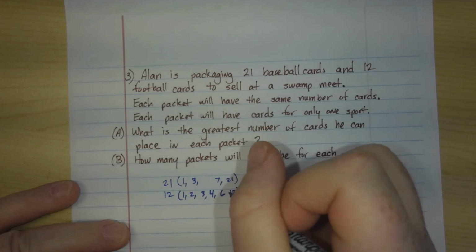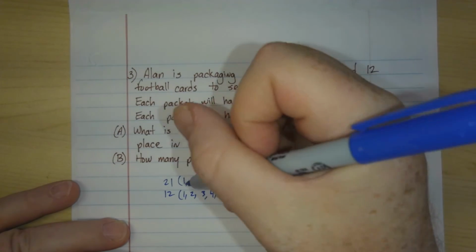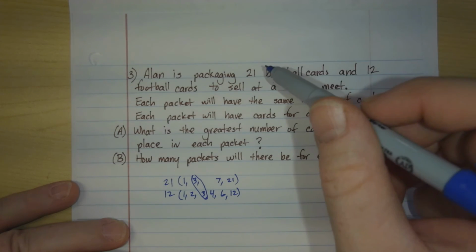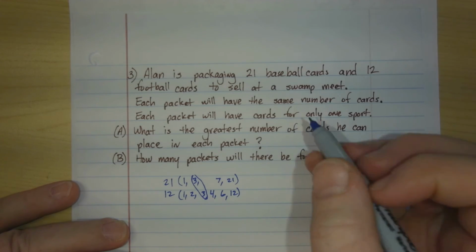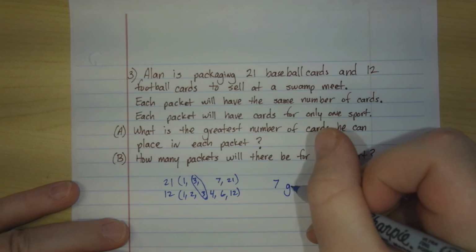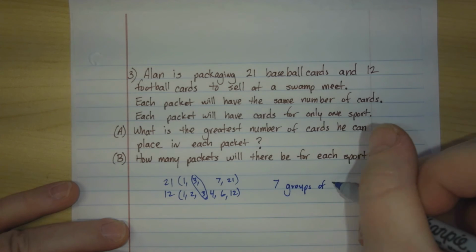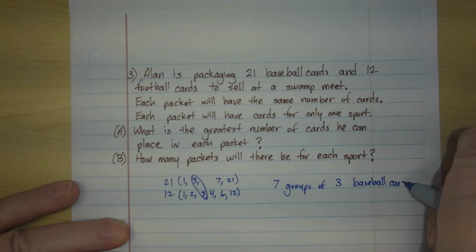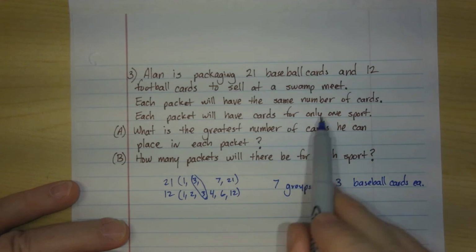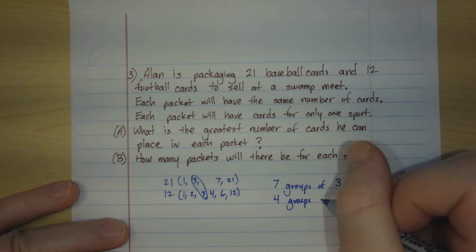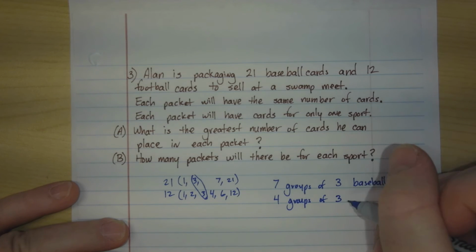I'm just going kind of fast here, because of time, I don't want this video to be too long. But anyways, you can see it's 3. So 3 is the greatest common factor. It's the biggest number that can go into 21 and 12 at the same time. So if you divide 21 by 3, you get 7 groups of 3 baseball cards each. Okay. And then 3 also goes in 12 4 times. So you're going to have 4 groups of 3 football cards.